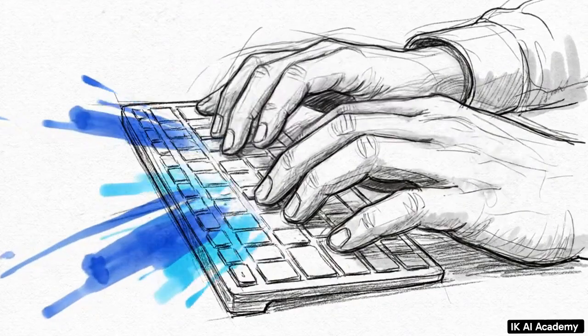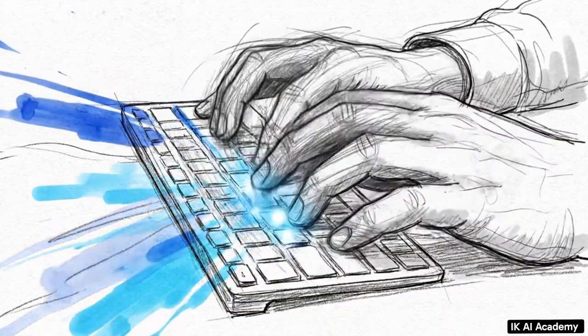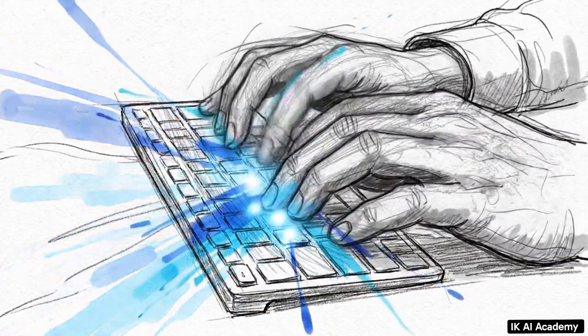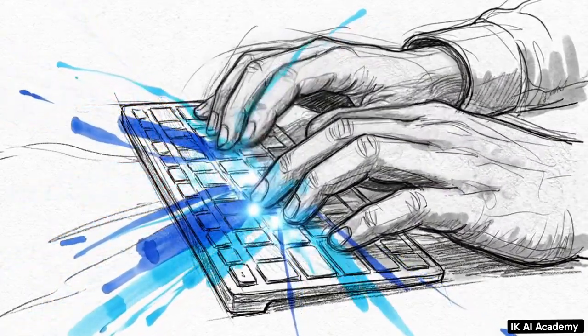Artificial intelligence does not replace the human writer. It simply amplifies your capability to produce professional, highly scalable content at record speed.